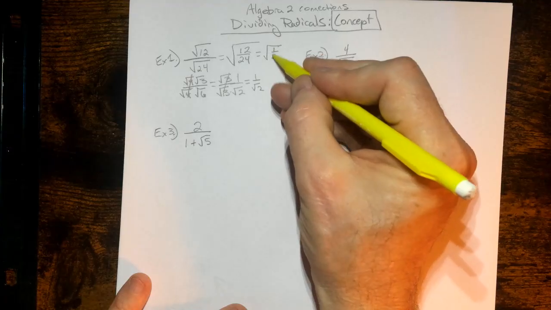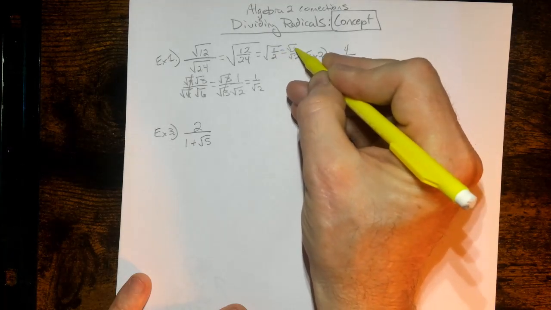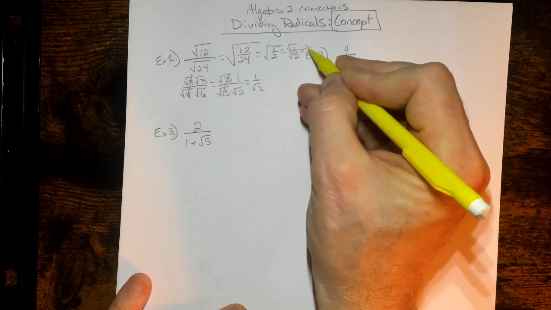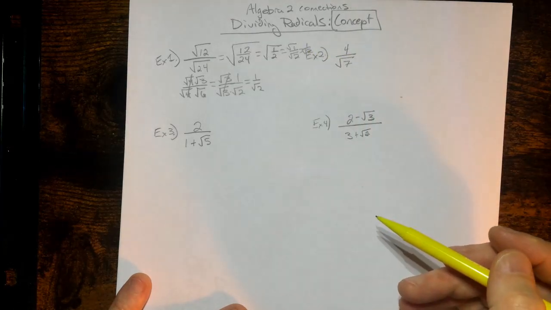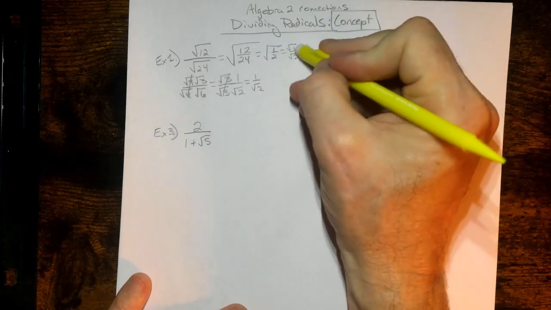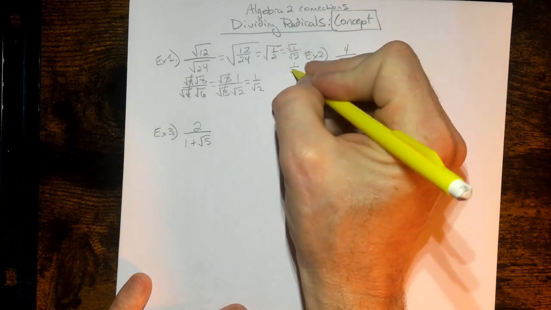And that's really what this is, because if I go back, I would end up with the square root of 1 over the square root of 2, and the square root of 1 we know is just 1, right? Because we know our perfect squares. This is getting a little lost here, let me fix that. So this becomes 1 over the square root of 2.